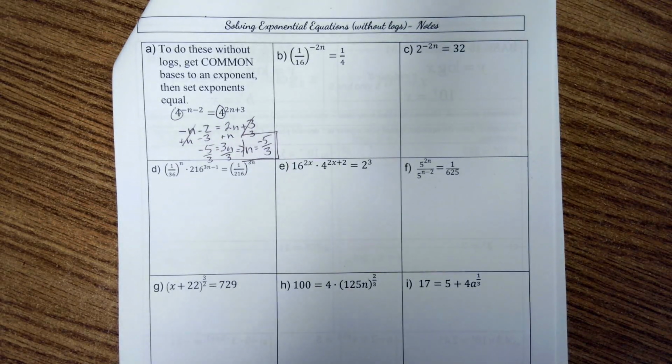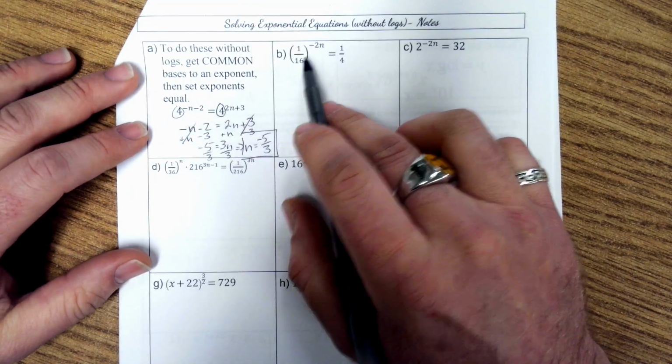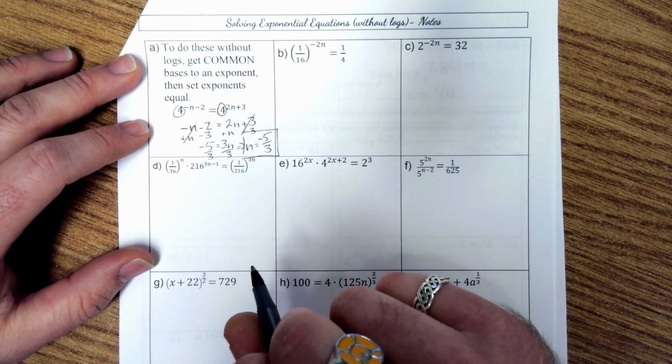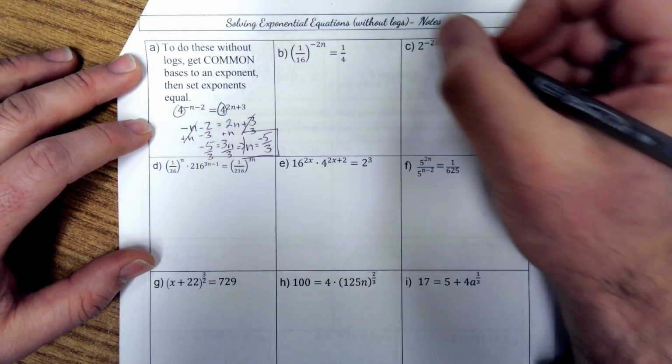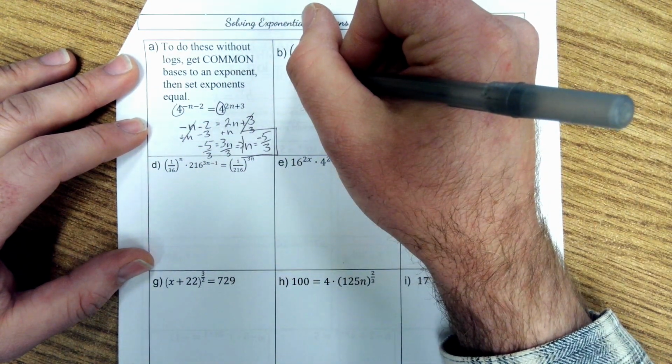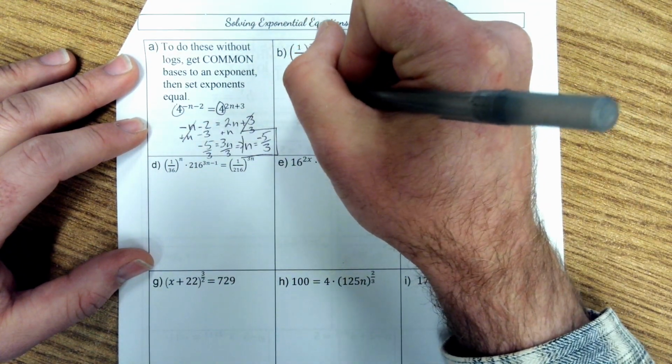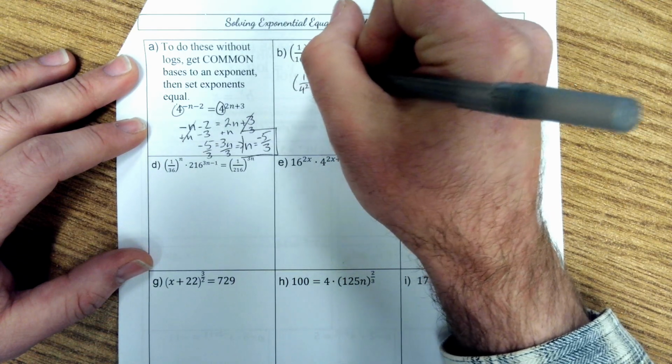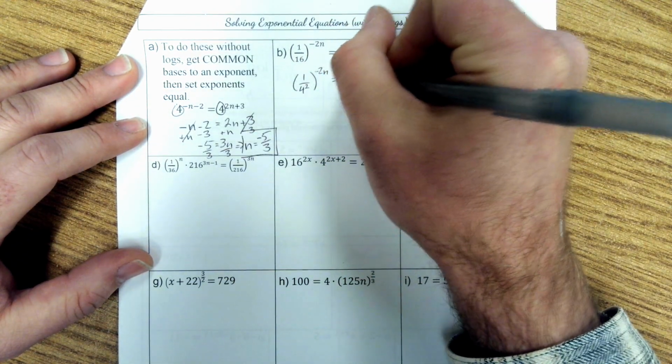But again, you might need to make other changes first. So 1 over 16 to the negative 2n power equals 1 over 4. Again, 16 is really 4 squared. So 1 over 4 squared to the negative 2n power equals 1 over 4.